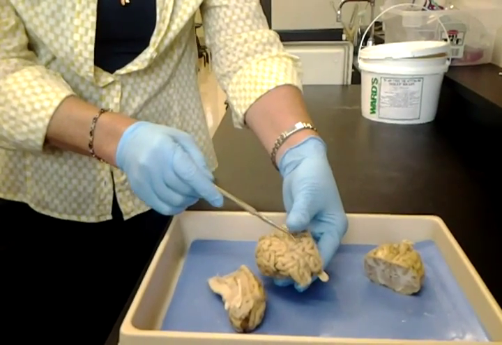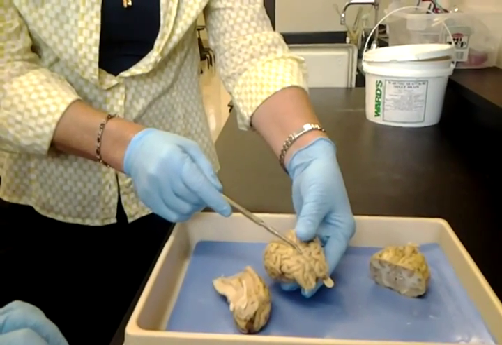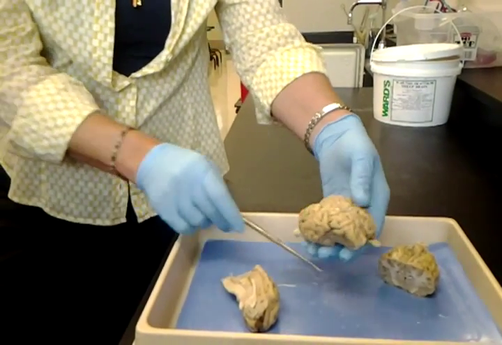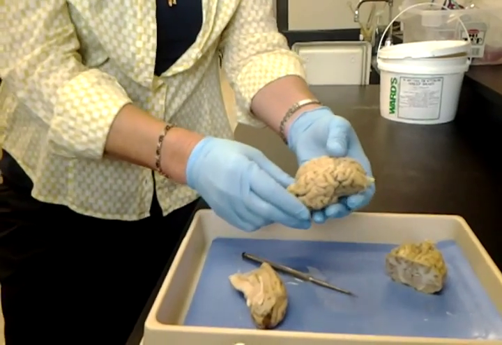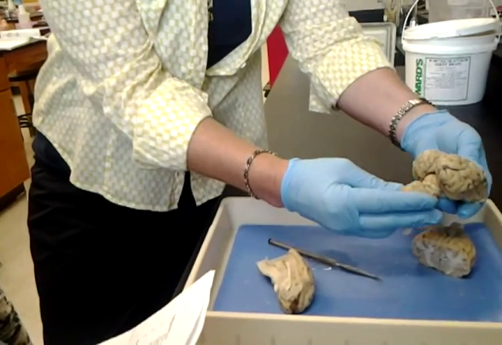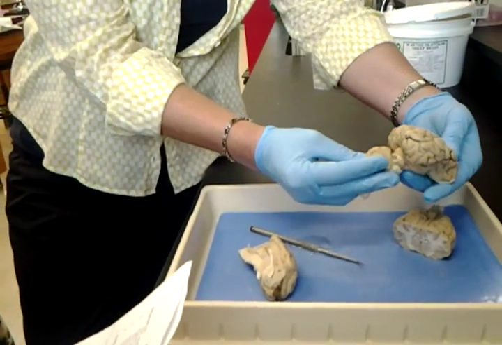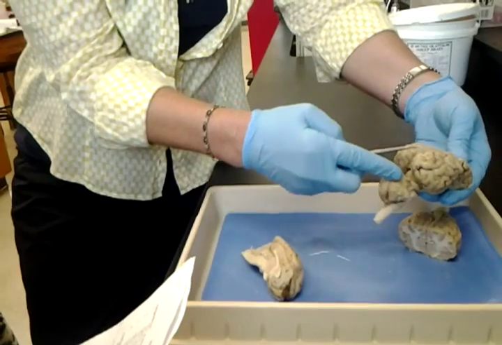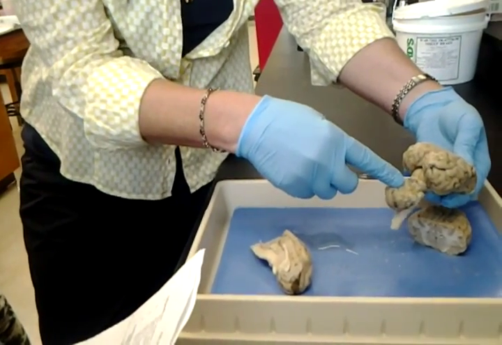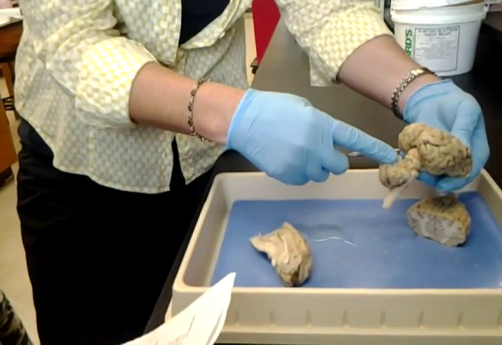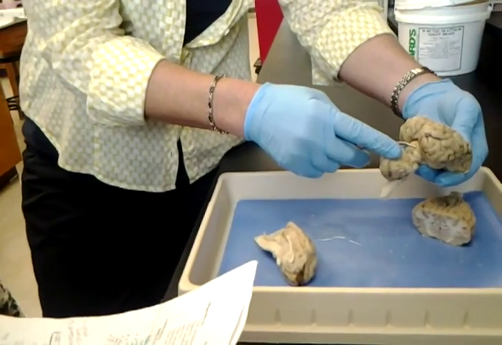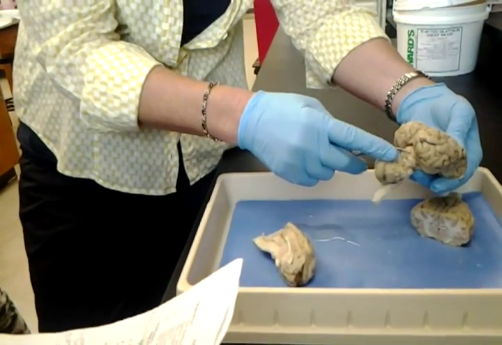Cerebrum, we mentioned. We're just going for the sheep ones. Corpora quadrigemina. Remember, quad means four. Best way to see that on the sheep brain is to pop it open like that. You see the baby's butt? And we get the four from the fact that it's got one, two, three, four structures. They're called colliculi. But together you just need to call it corpora quadrigemina.